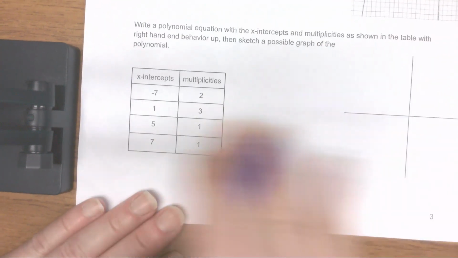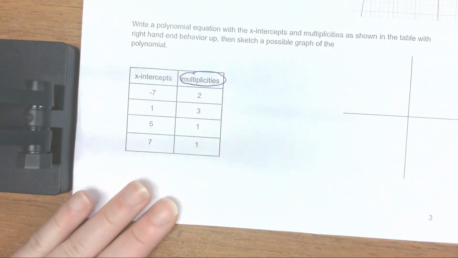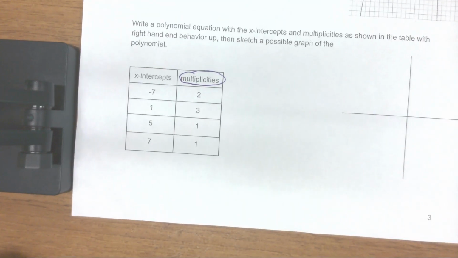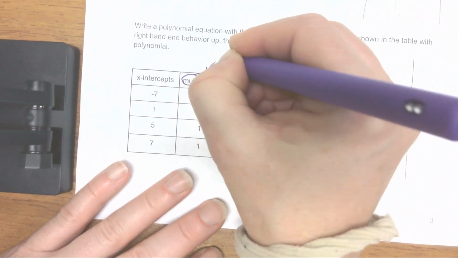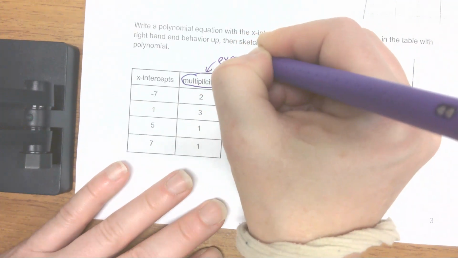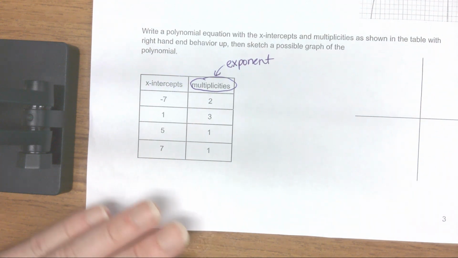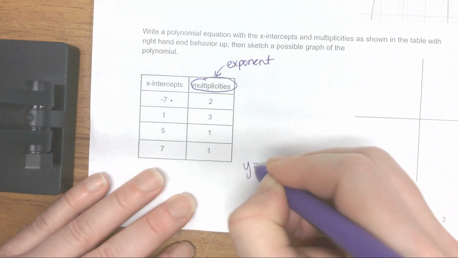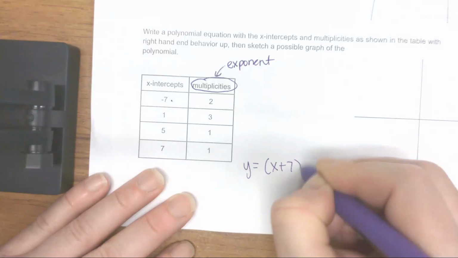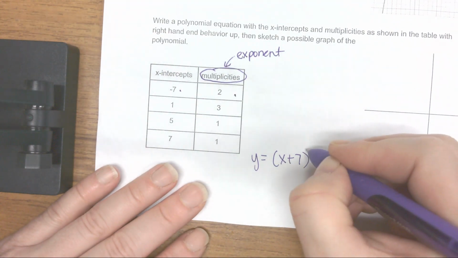Let's at least do it in a table form. The word multiplicity has multiple in it. What does multiple mean to you? More than 1, okay. So the multiplicity just tells you what we're going to put for our exponent, because that's just telling you how many factors there are there, okay. So if the x-intercept is -7, let's write our equation. I would write that as x plus 7. Agreed? And there has to be 2 factors there, so I write that as squared.